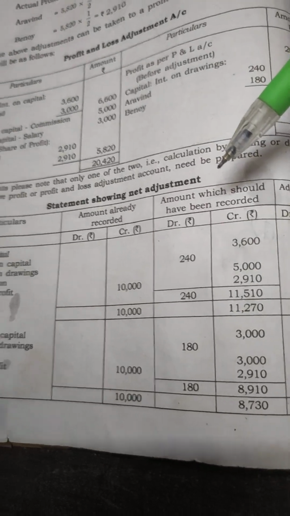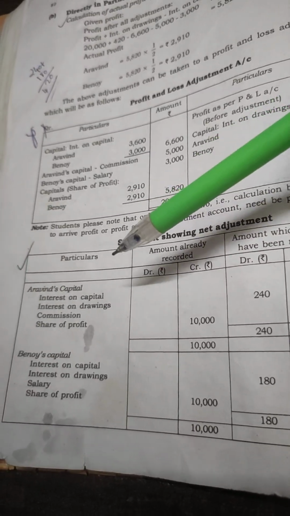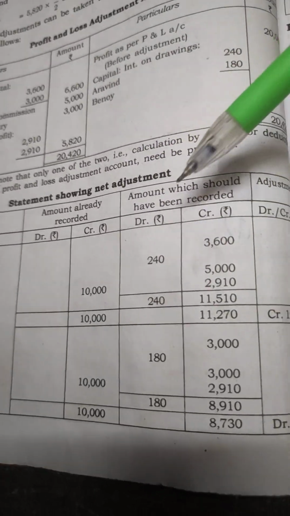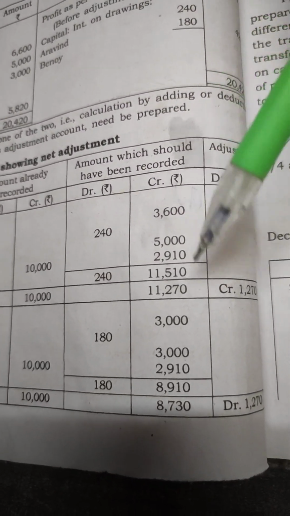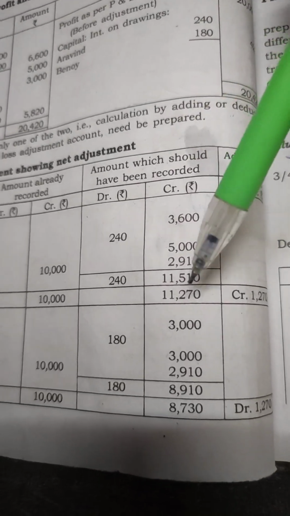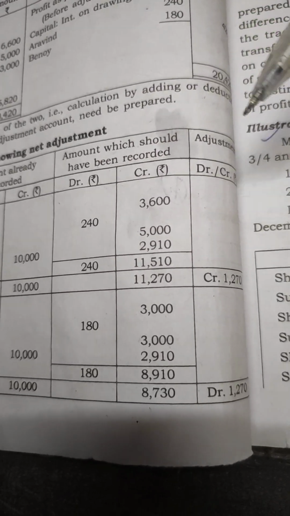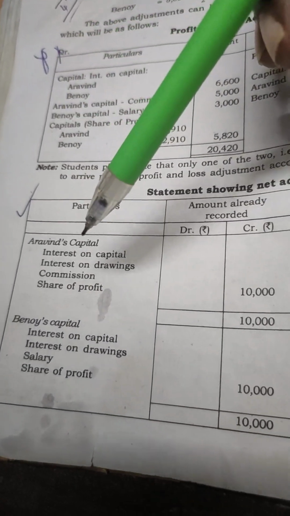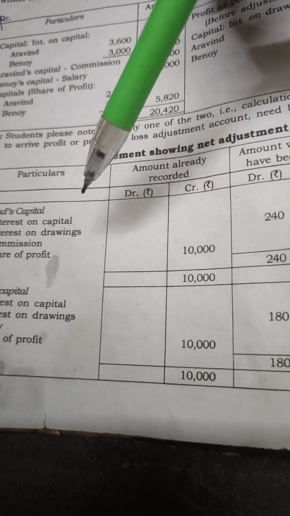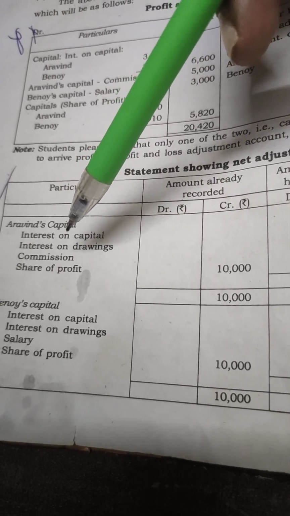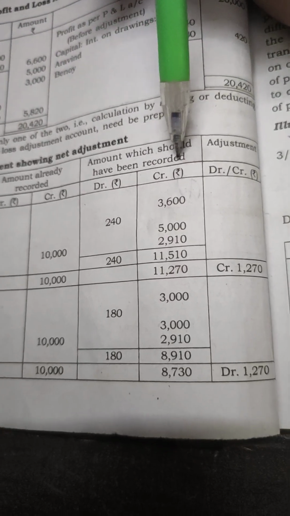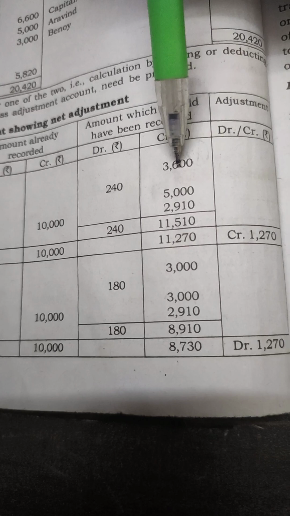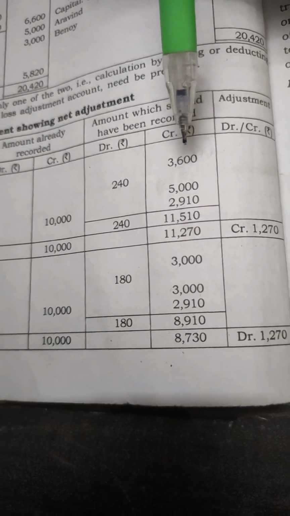Then we have to make a statement showing the net adjustment. So we have to write some headings, that is particulars, amount already recorded, amount which should have been recorded but we have omitted, that amount to be recorded, then the adjustment column. First we have to calculate Arvind's capital. Arvind's capital first is related to interest on capital, that is not recorded. Interest on capital, actually it is to be credited, so this amount is 3,600.